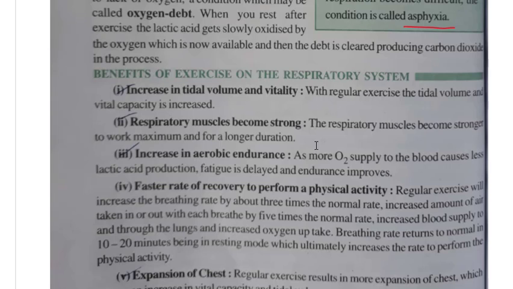and for longer durations. Third, increase in aerobic endurance. As more oxygen is supplied to the blood, it causes less lactic acid production, fatigue is delayed and endurance improves. So, increase in aerobic endurance as more oxygen is supplied to the blood. More oxygen is supplied to the blood, causing less lactic acid production. Fatigue is delayed and endurance improves.